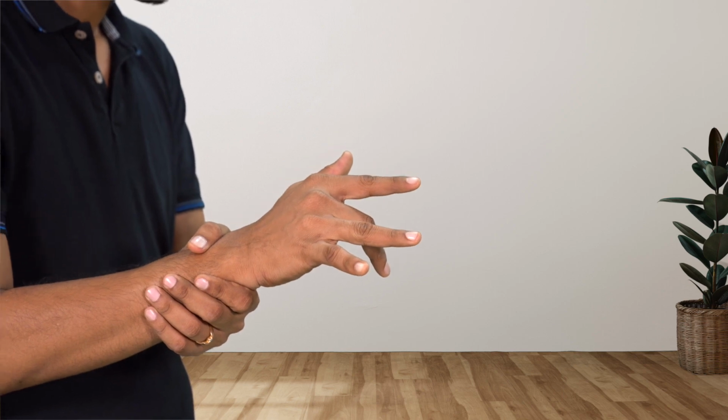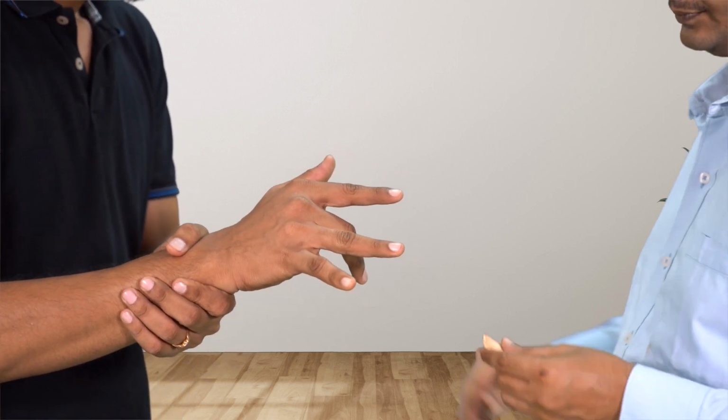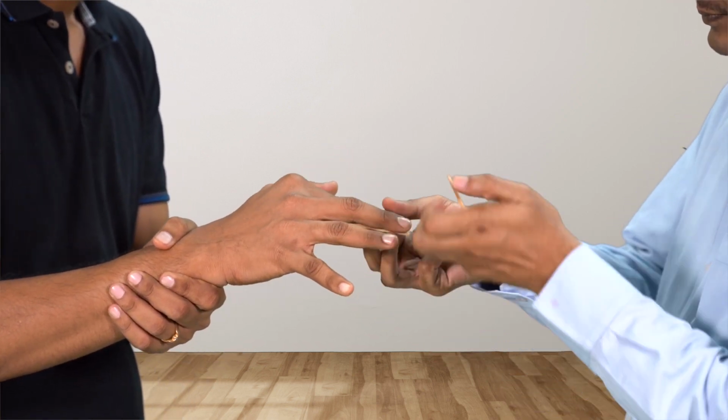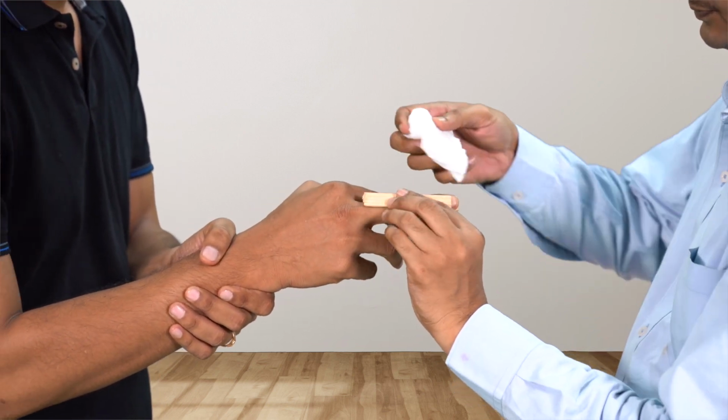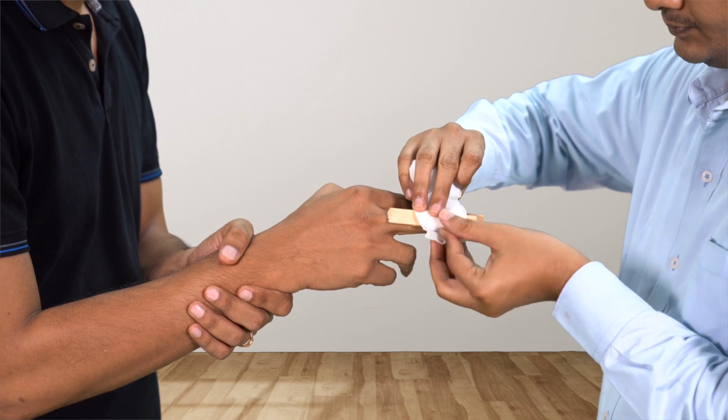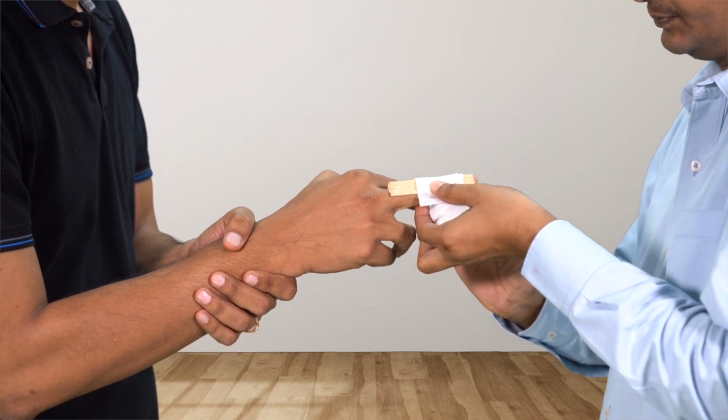Finger injury. For finger injury, use the smaller splints as shown to immobilize the injured finger. Roll the bandage over the splints as shown.